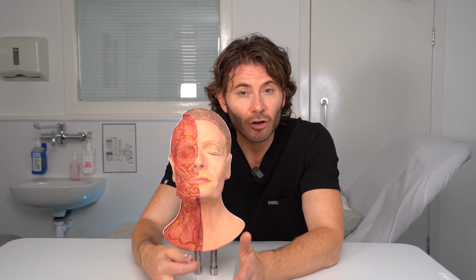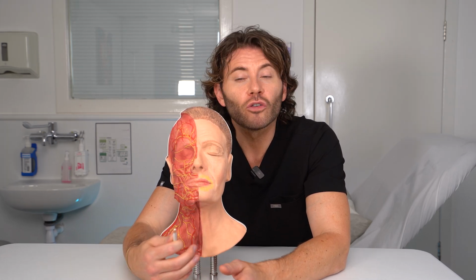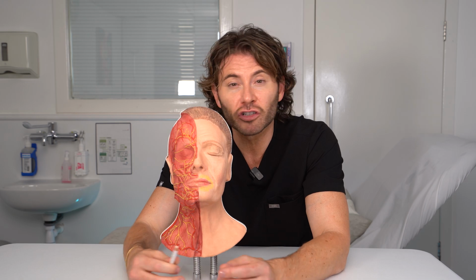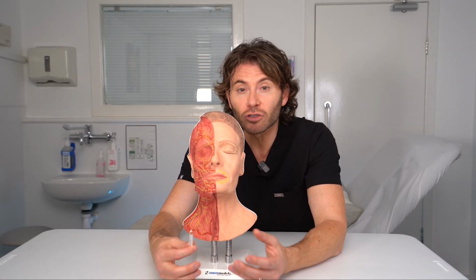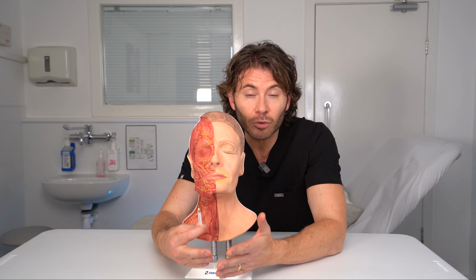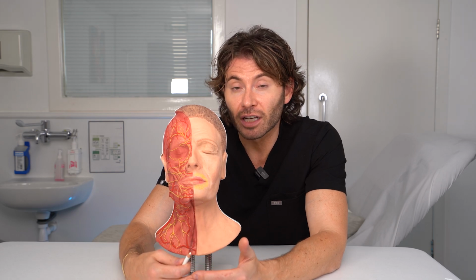Firstly, try where possible to avoid injecting directly into the vermilion border unless, as I said before, it's an older person and you want to create a tiny bit of definition. But if you're volumizing the lips, avoid injecting into the vermilion border, inject just under it. The second point is to avoid injecting too much filler too often.